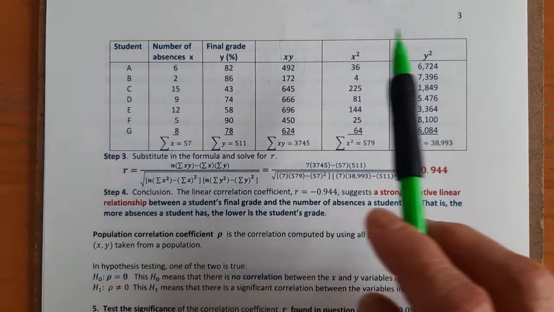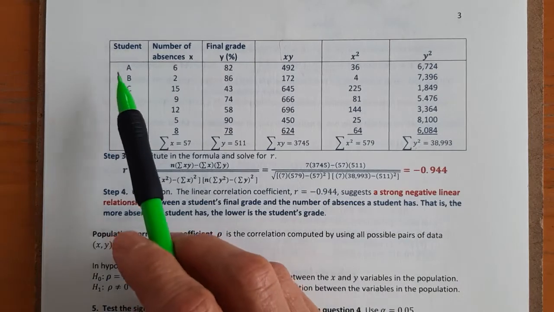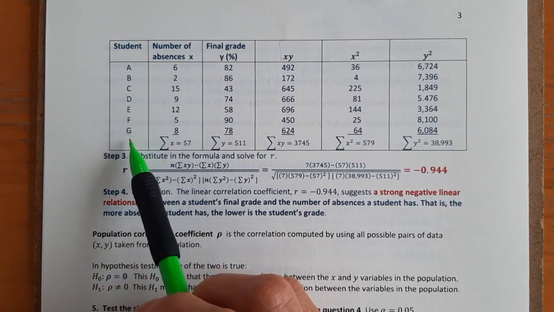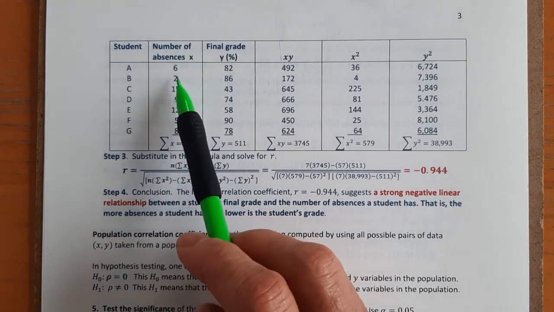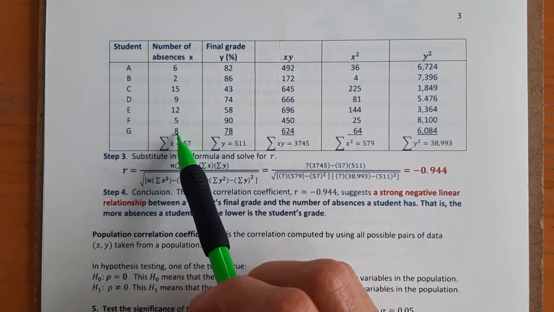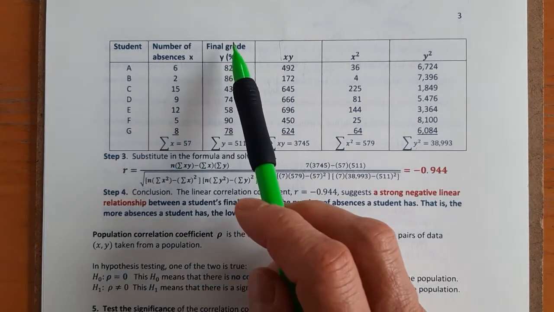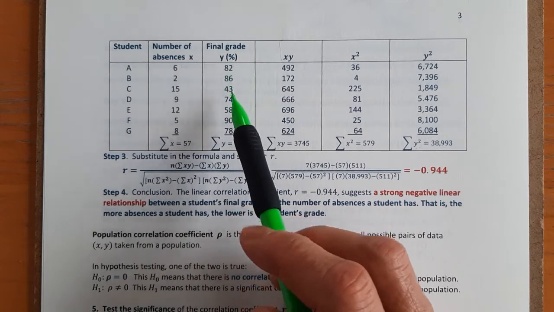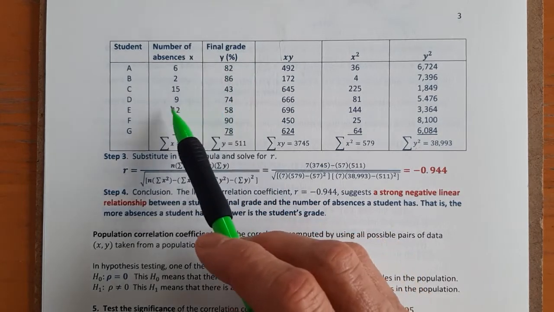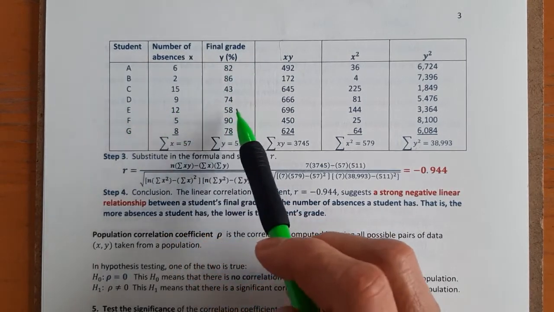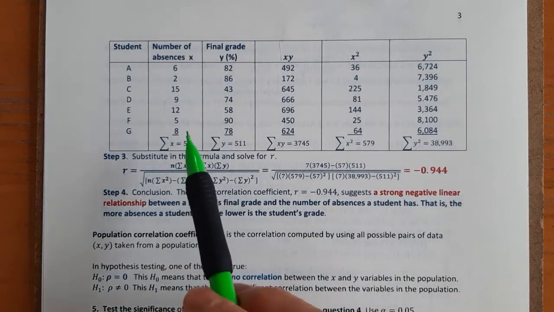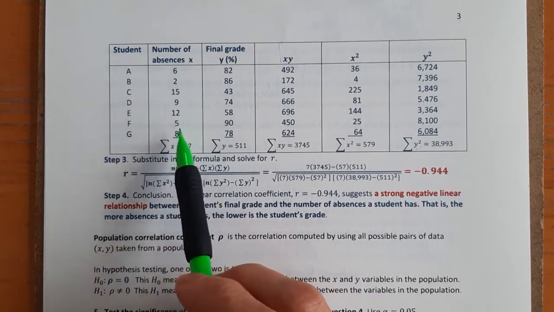So we make a table with students A, B, C, D, E, F, G. The number of absences X and the final grade Y are given in question 3. Now we need to figure out the sum of x.